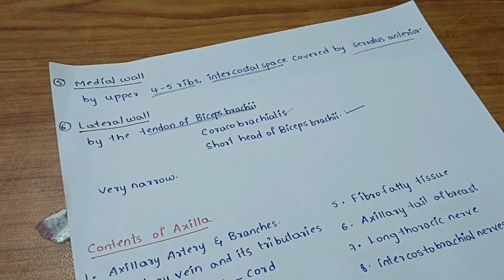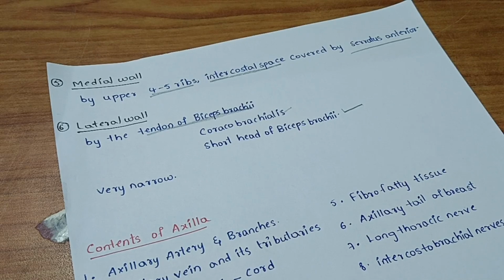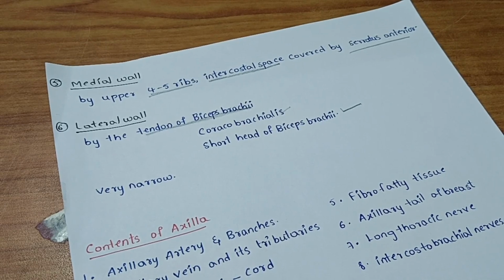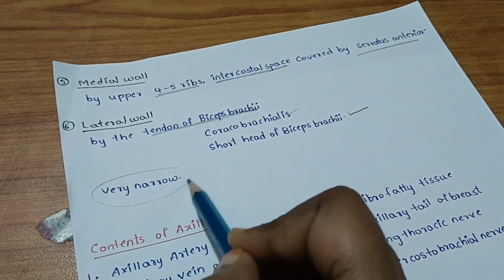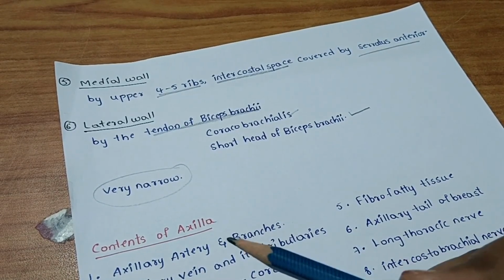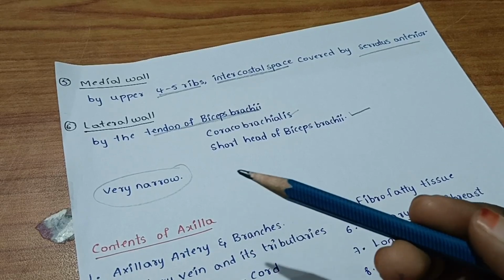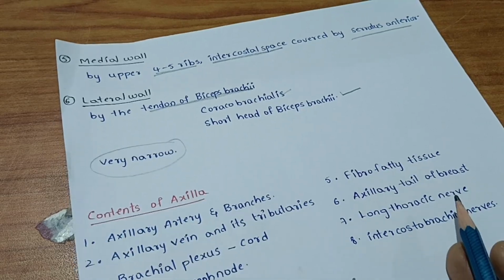Biceps brachii contains two heads, the long head and the short head. So the tendon of biceps brachii, the short head of biceps brachii, and coracobrachialis all together form the lateral wall. The lateral wall is very narrow compared to the others. Why? Because it is bounded by the axillary folds anteriorly and posteriorly.